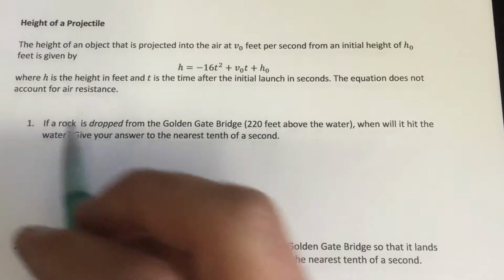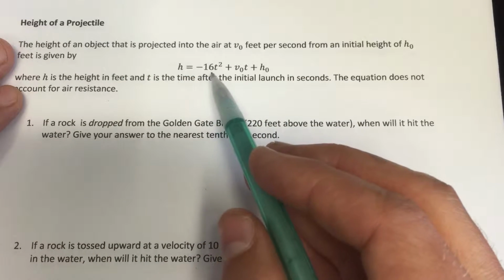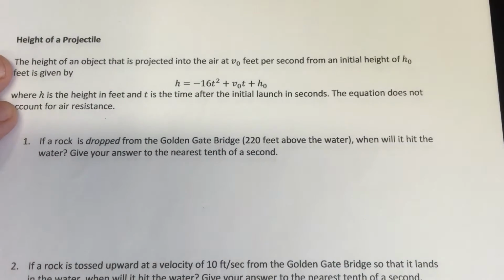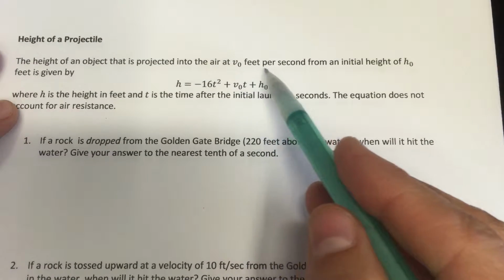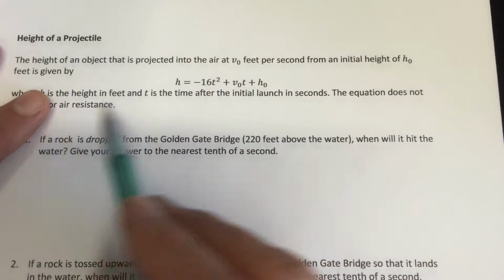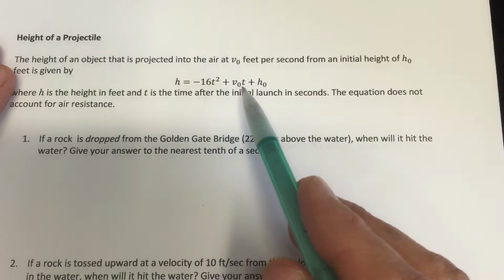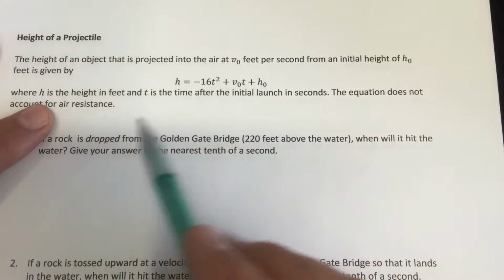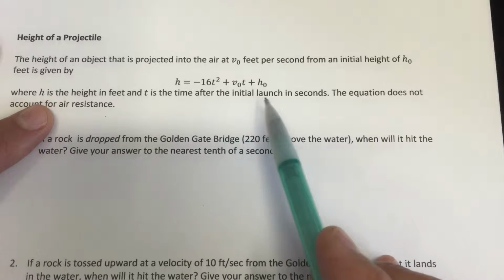Let's talk about the height of a projectile. So this works near the surface of the Earth with this constant in there for the acceleration of gravity. The height of an object that is projected into the air at v sub 0, or v naught, feet per second, from an initial height of h naught feet is given by h, the height, equals negative 16 t squared plus v naught t plus h naught, where h is the height in feet and t is the time after the initial launch in seconds.